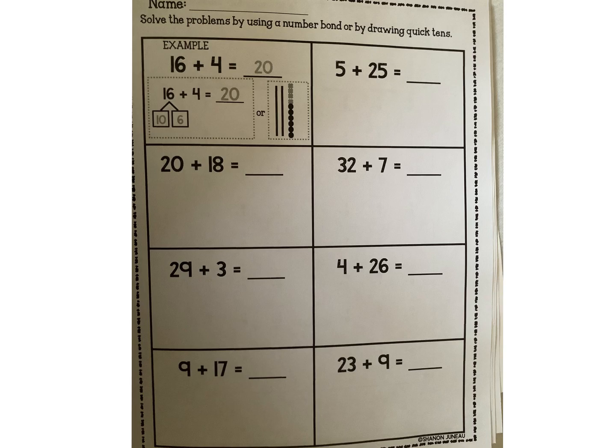So if we looked at the first problem, 16 plus 4, we have 10 and 6, and then these two numbers equal 10. So then we just add the 10 and the 10. So let's look at the second problem.